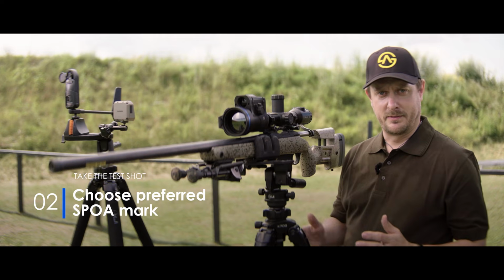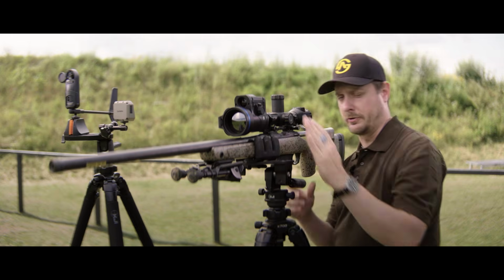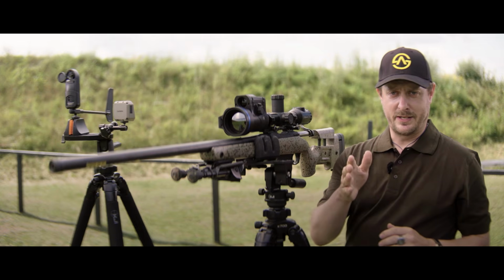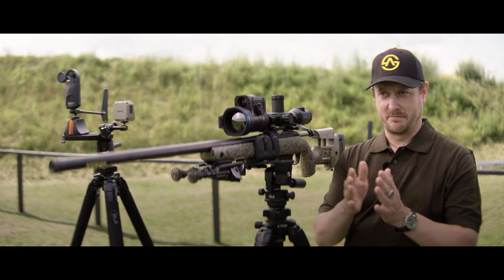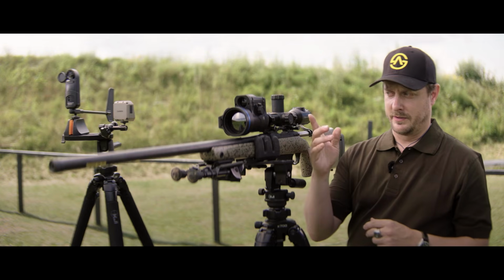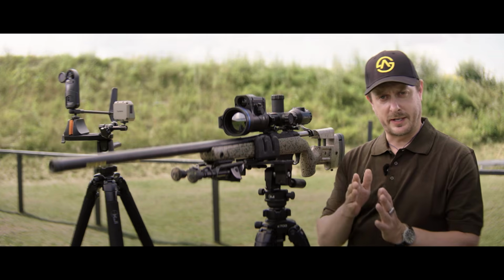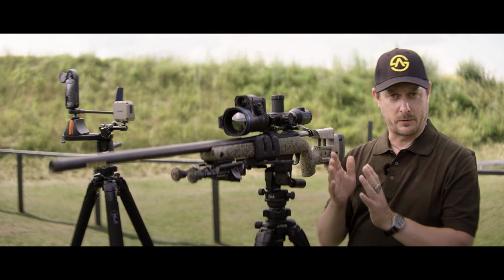Another thing I like to do is change the suggested point of aim mark into another one, especially as we're shooting longer range, because the wind is always going to be moving and shifting. So the windage from what you get in the scope might have shifted. You might want to give it a bit more hold left or right, wherever it's going on out there.